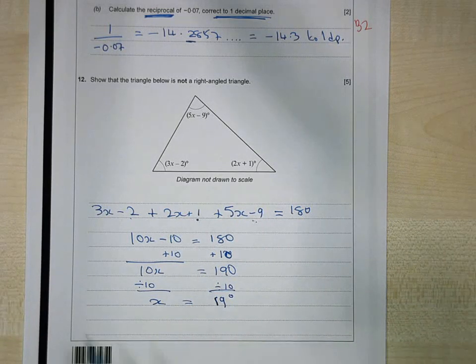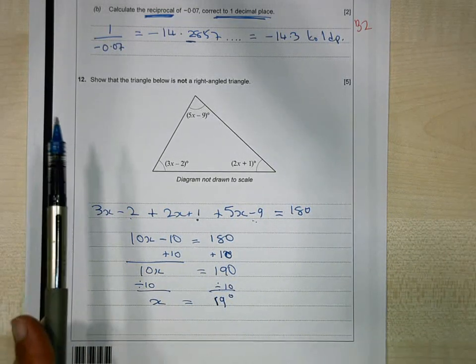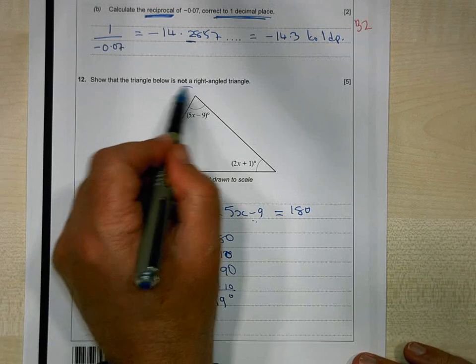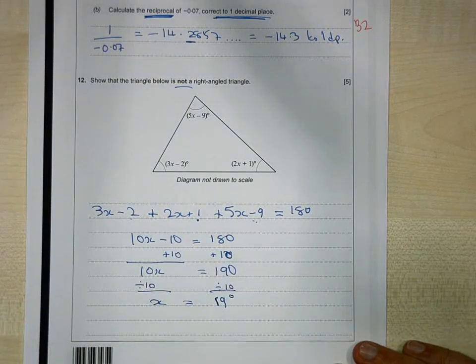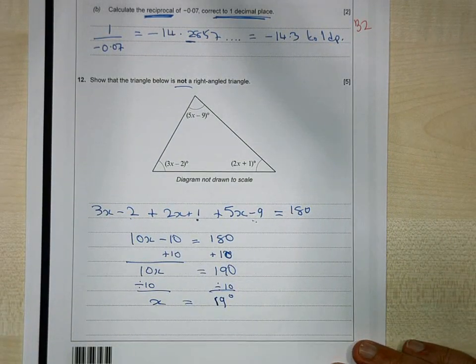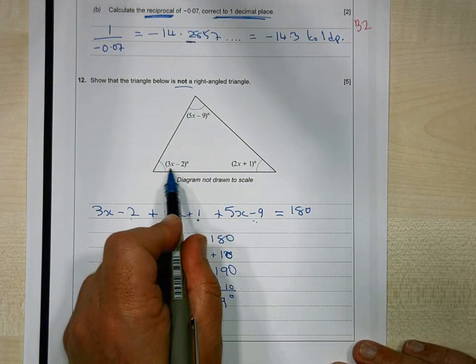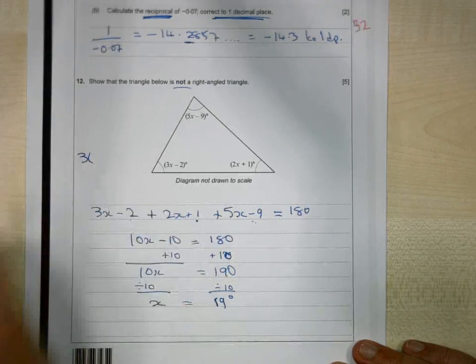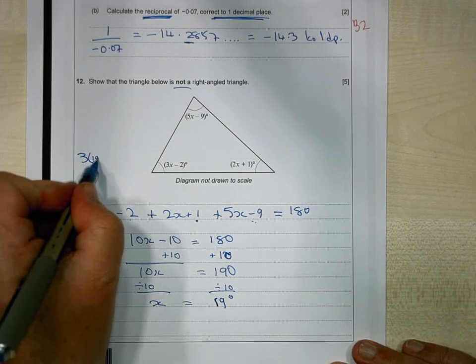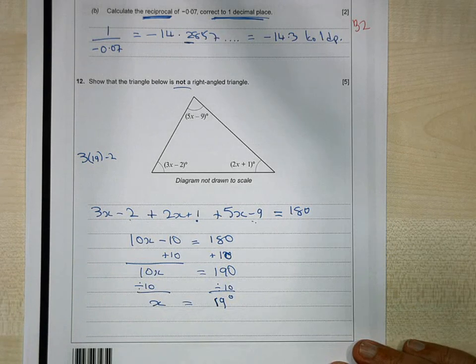Now, does that answer the question? Show that the triangle below is not a right angle triangle. Doesn't answer the question. Just tells me what x is. So to work out whether there's a right angle in there, I need to now work out what each of these is going to be. So this one is going to be 3, and instead of x, bracket 19, take away 2.